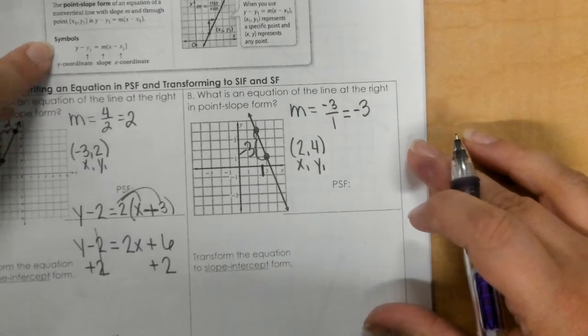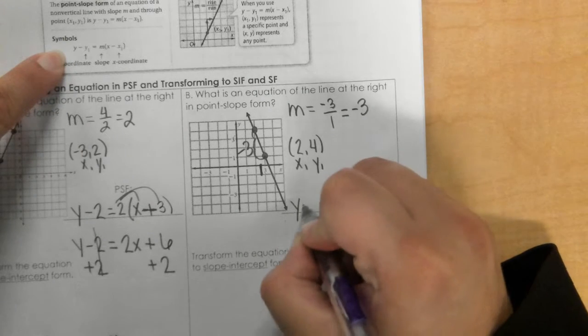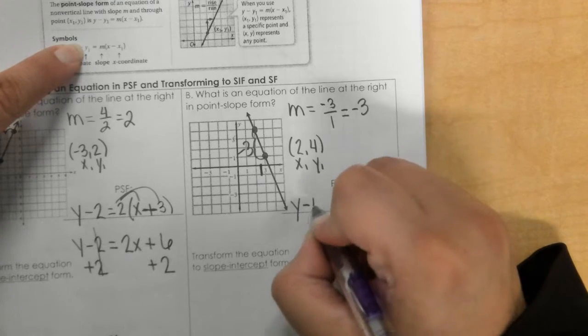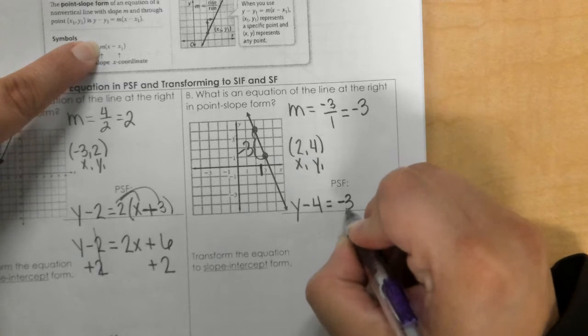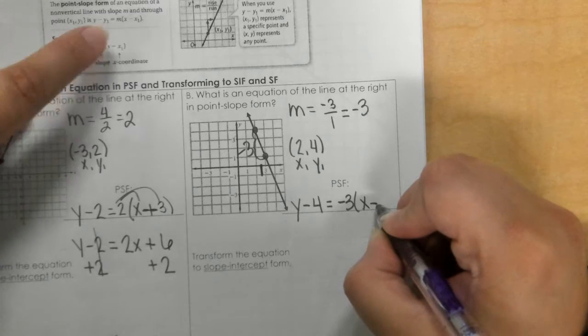So, again, we could use that formula up here to help us. So y minus y1. So y1 we see is 4. Okay. M is -3. And then we have x minus x1, and x1 is 2.